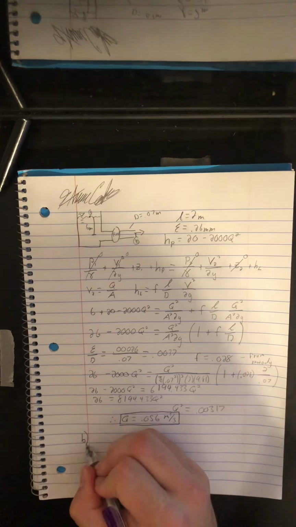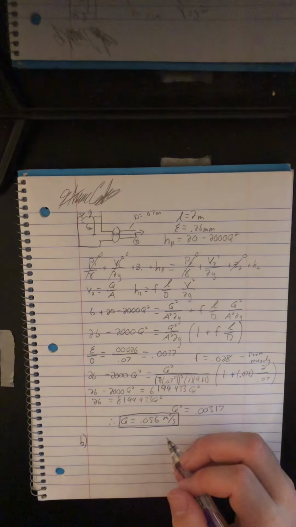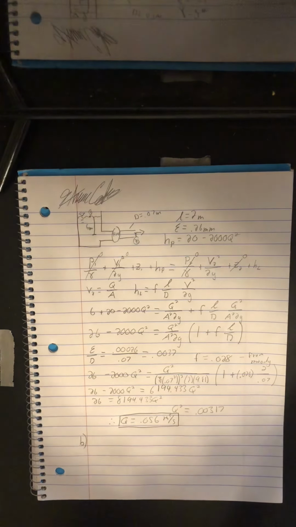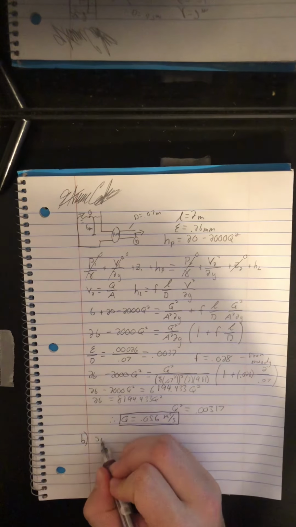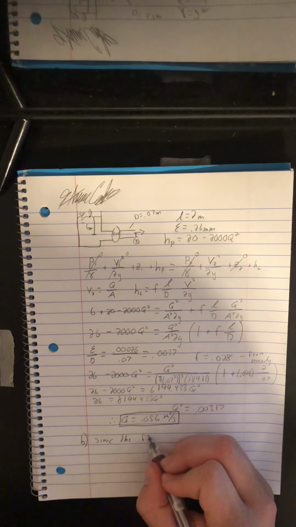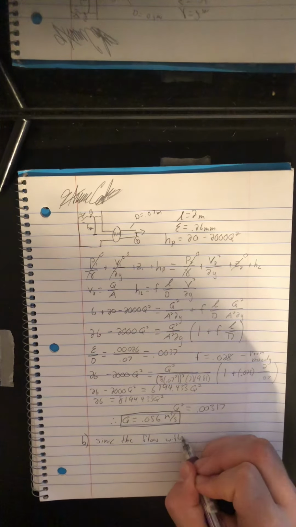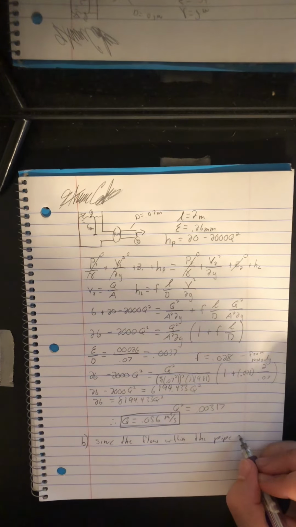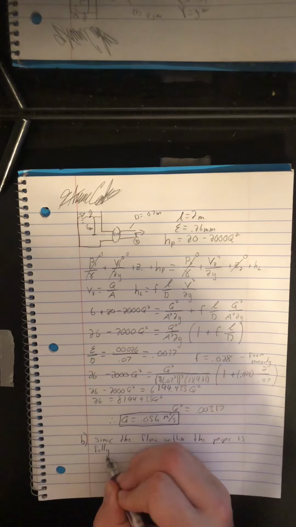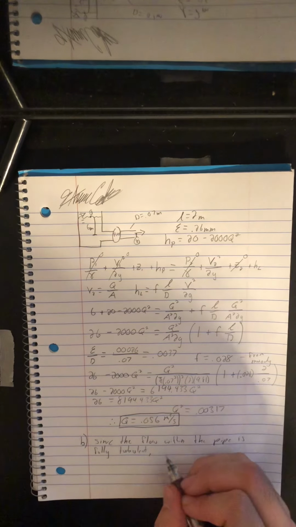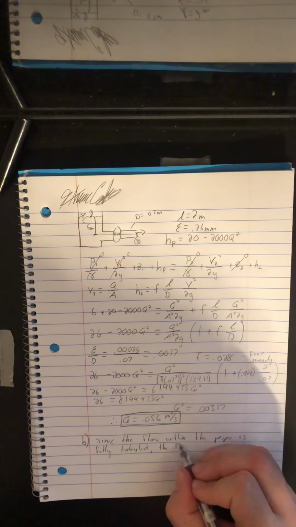Now for part B, this is asking, show that the observation that it's fully turbulent flow is correct. And since it was fully turbulent, I'll write just a little note here. Since the flow within the pipe is fully turbulent, the Reynolds number was not needed.